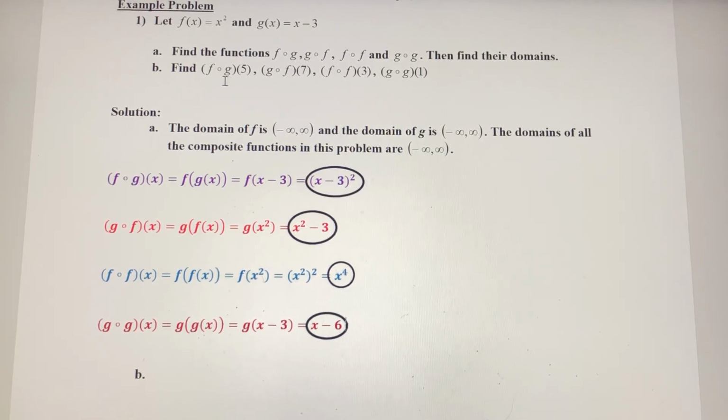Now, let's evaluate each of these. Let's evaluate f of g for the value 5. We're going to replace x here with that value 5. When I do that, I get 5 minus 3 squared, which is 2 squared, which is 4. So f of g of 5 is equal to 4.